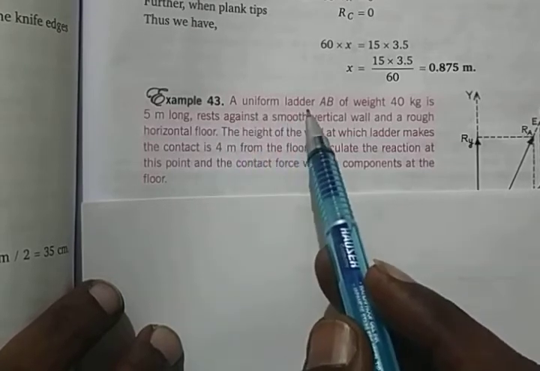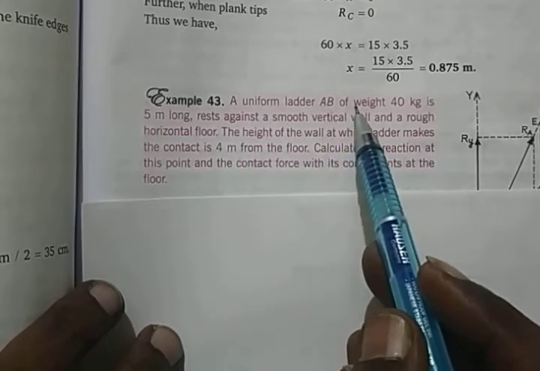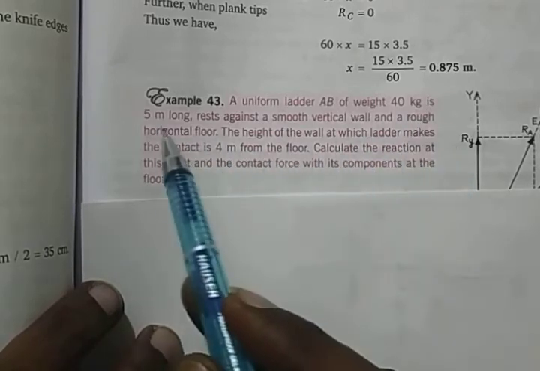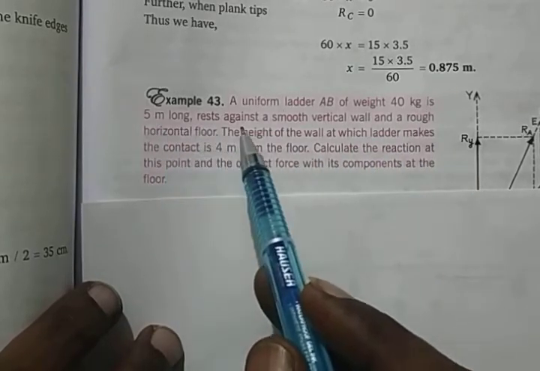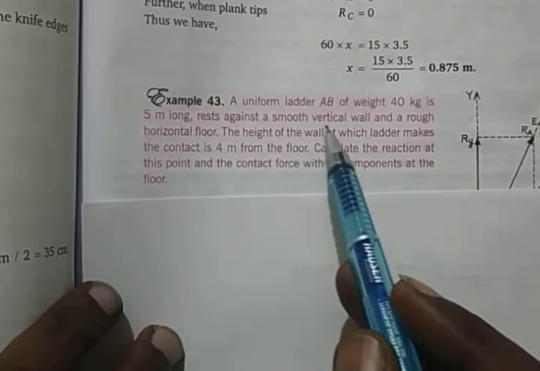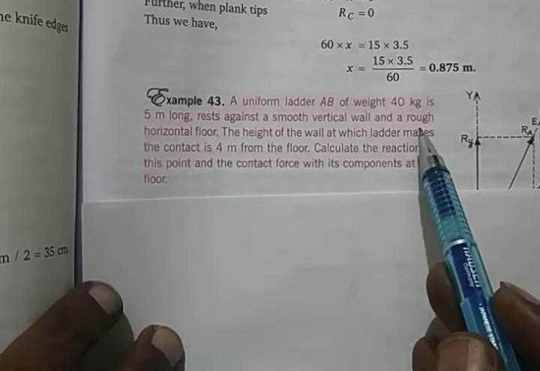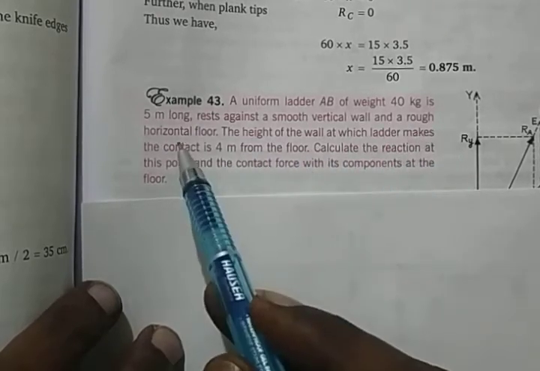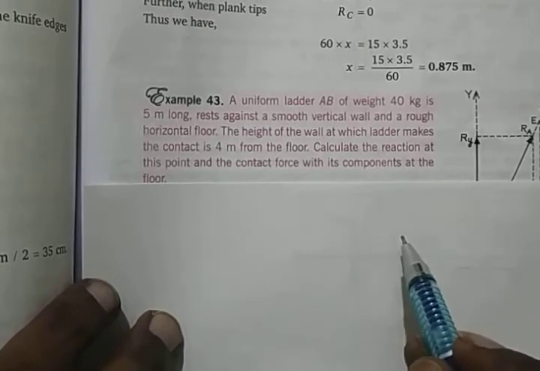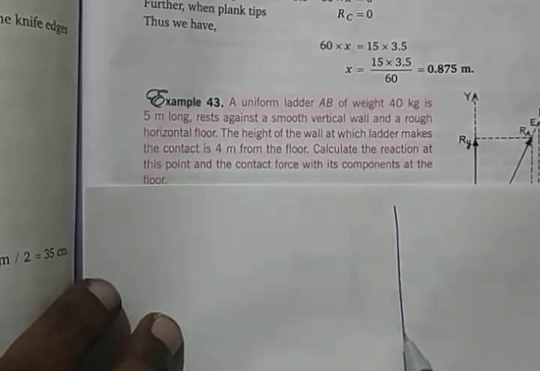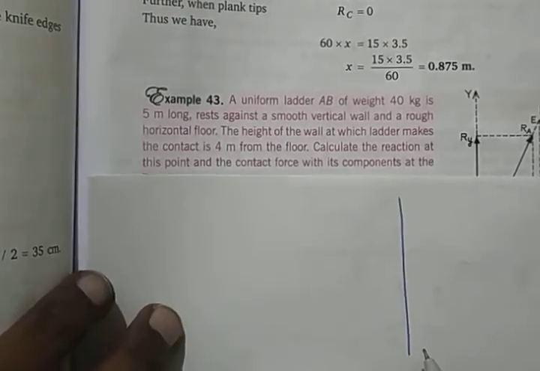A uniform ladder AB of weight 40 kg is 5 meter long, rests against a smooth vertical wall and a rough horizontal floor. So you find there is a vertical wall here, right?